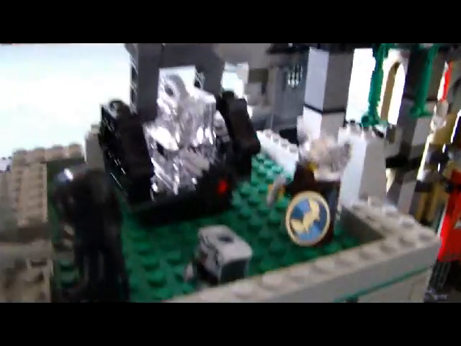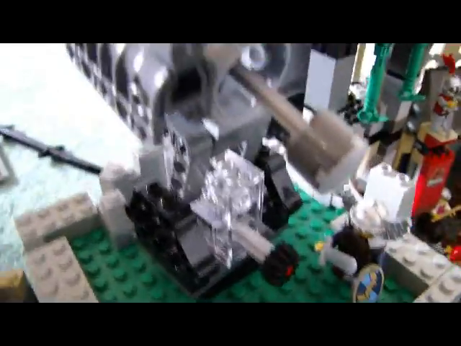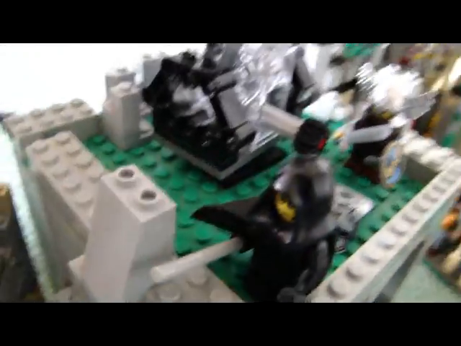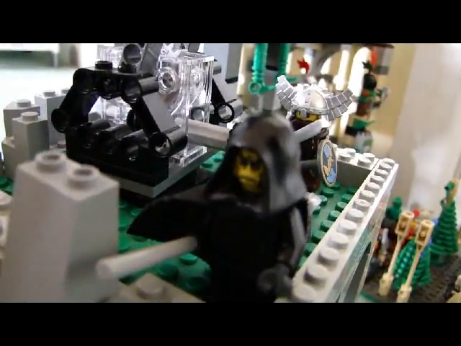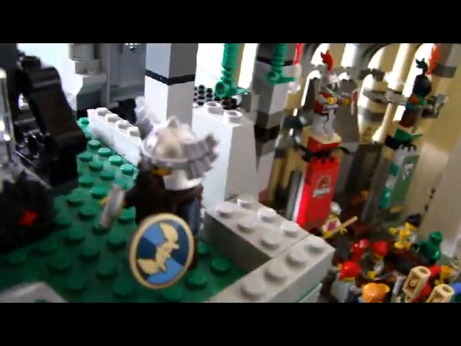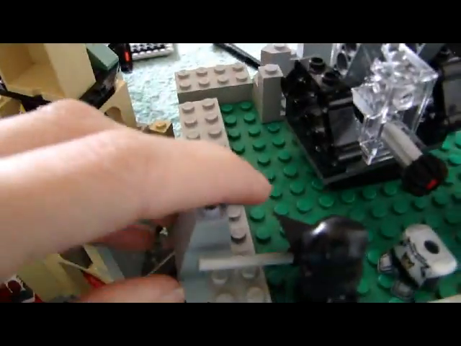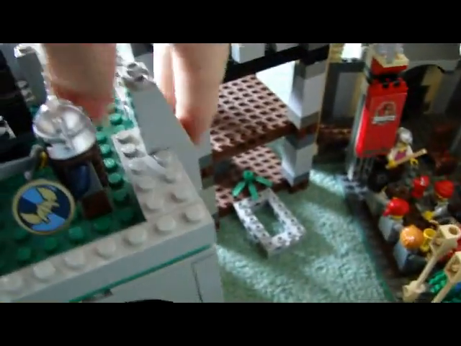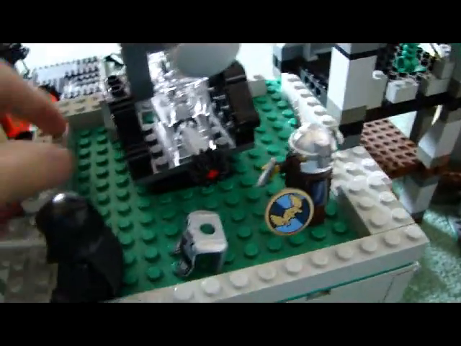Now onto Flitwick's classroom and the Hufflepuff common room. On the top there's a cannon or catapult with a Death Eater and a dwarf, and you can take the roof off by taking these two bricks off.